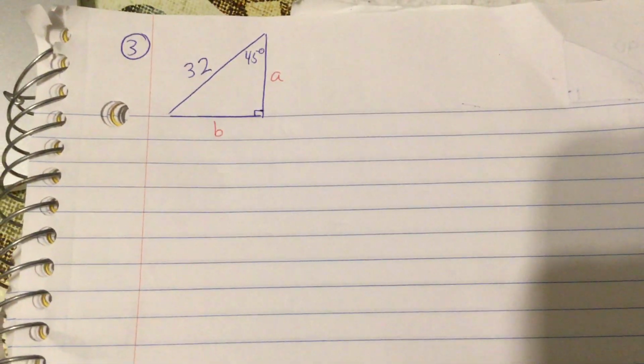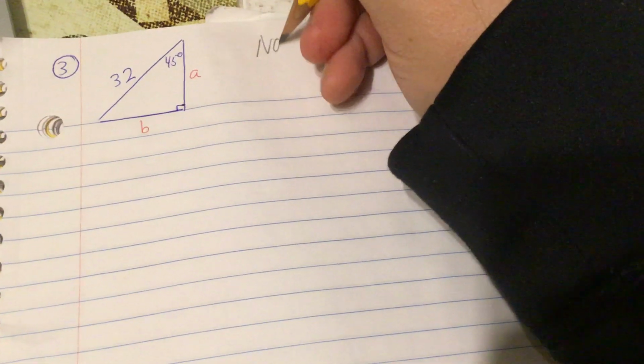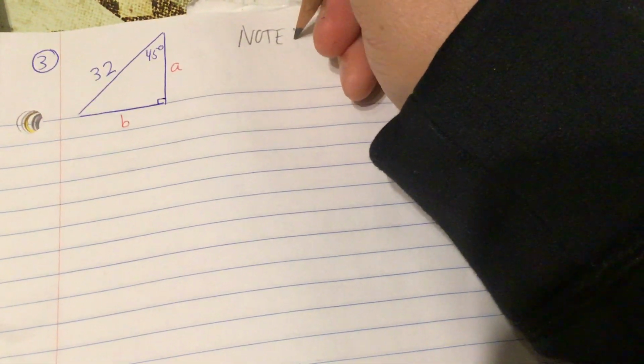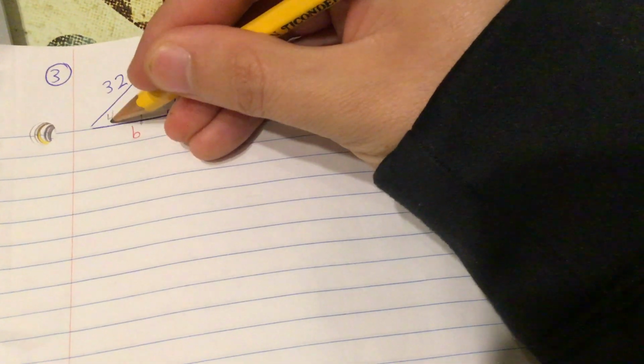So what if I give you this diagram? You've got 32, you've got 45 degrees, you've got 90 degrees, and I want to solve for side length A and side length B. Okay? Well, I'm going to make a little note to myself. It's a 45, 45, 90. So that means that A and B need to be congruent.